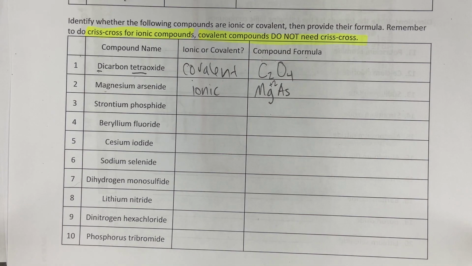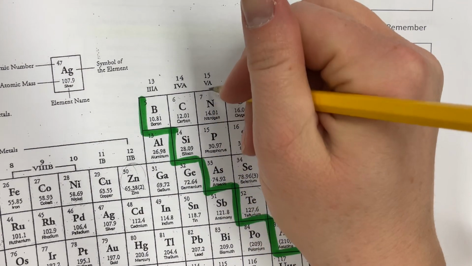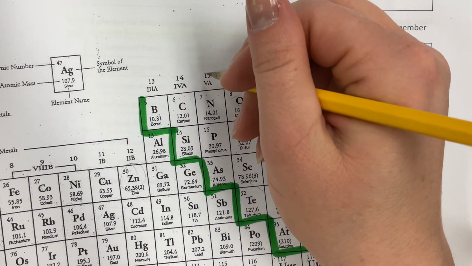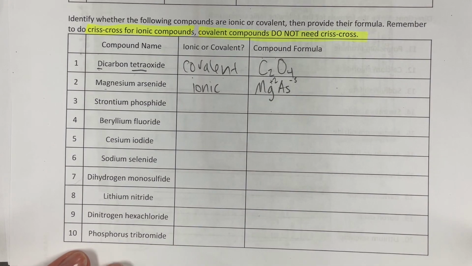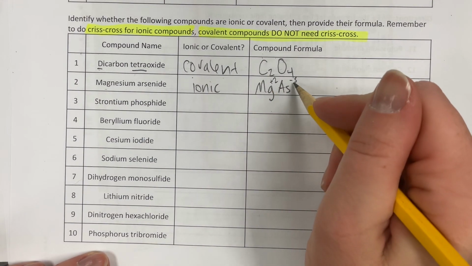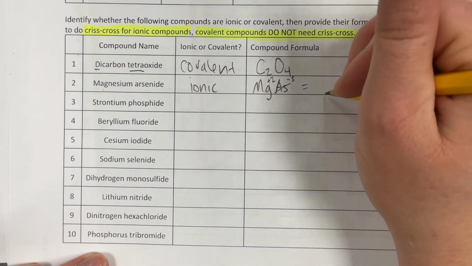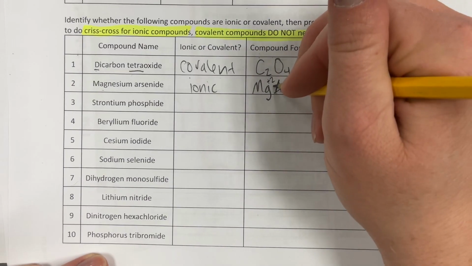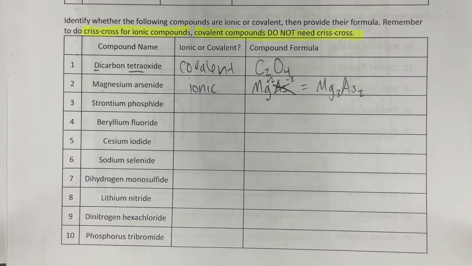Arsenic, As, is in which column? It's in column 15, which means that it has 5 valence electrons. That means it's trying to gain 3. So that means it has an oxidation number of -3. That's the word I was looking for, oxidation number. Okay. Yep, and then you just crisscross those. So we should end up with Mg3As2. Good?